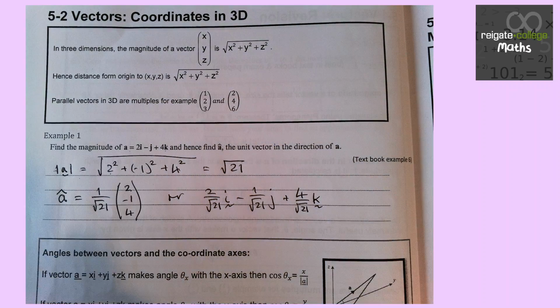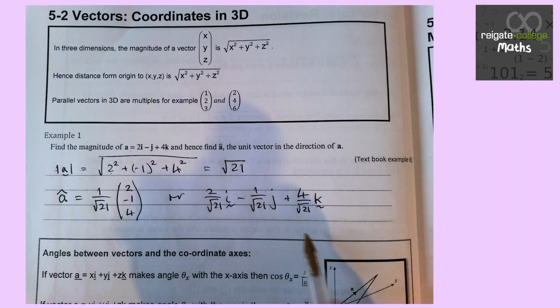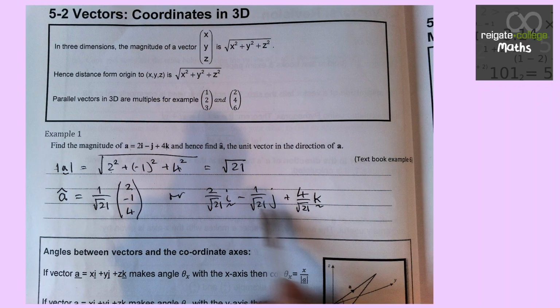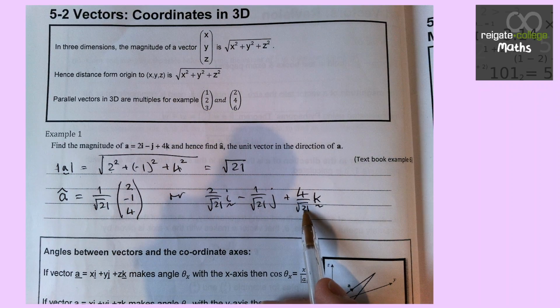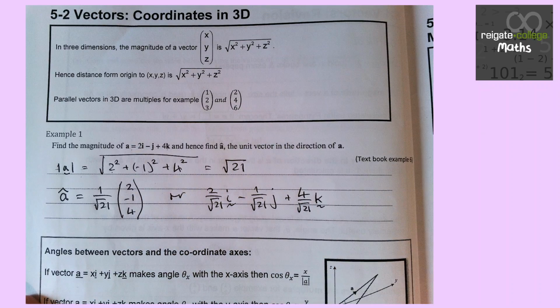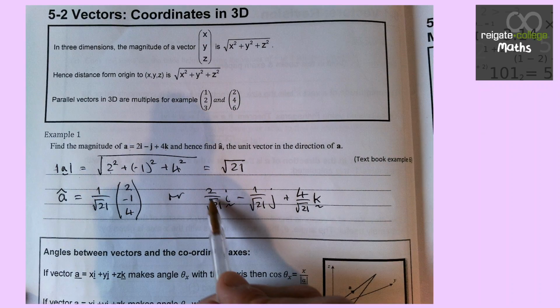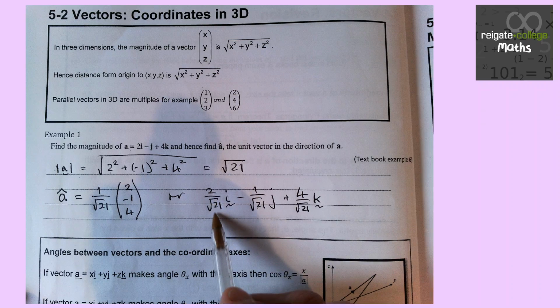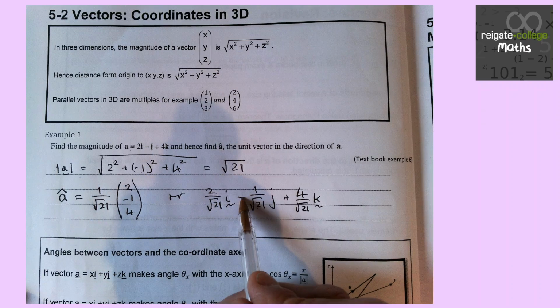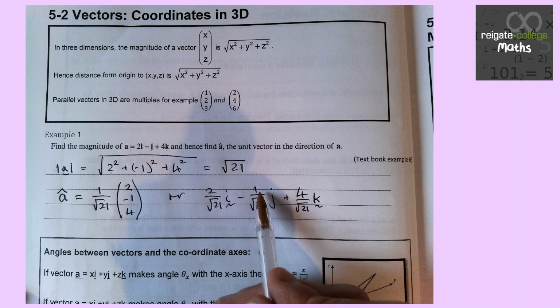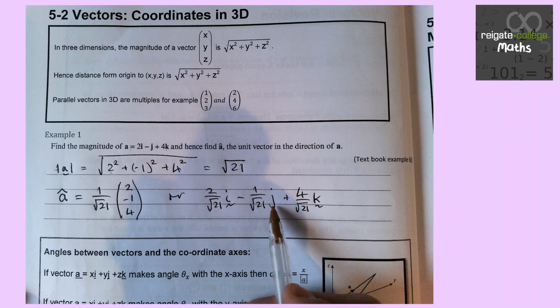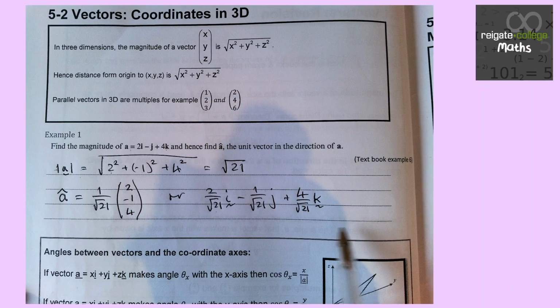For things like this, I think it's acceptable to leave the denominator of our fraction as a surd and not rationalize the denominator. But if you prefer to do that, you would write this as 2 root 21 over 21 i minus root 21 over 21 j plus 4 root 21 over 21 k.